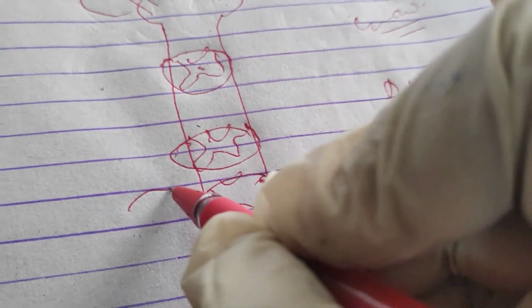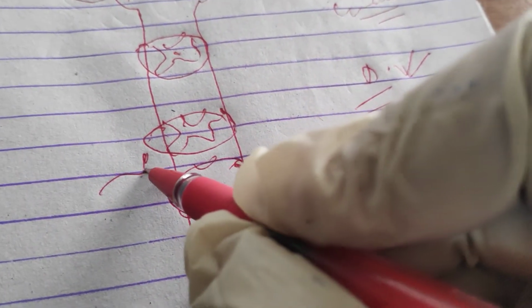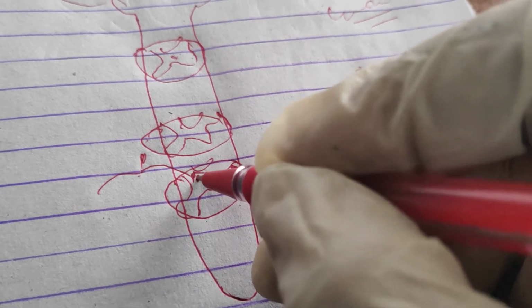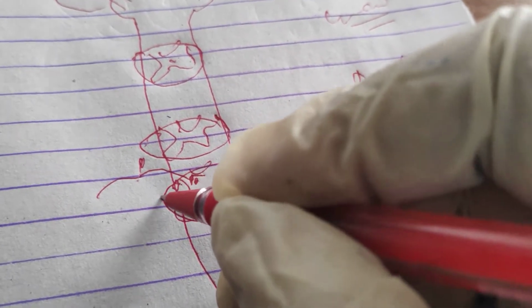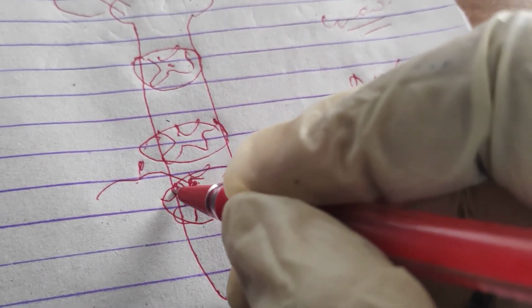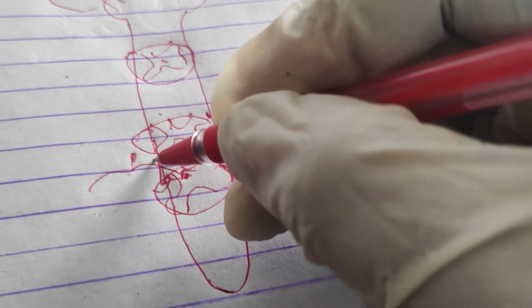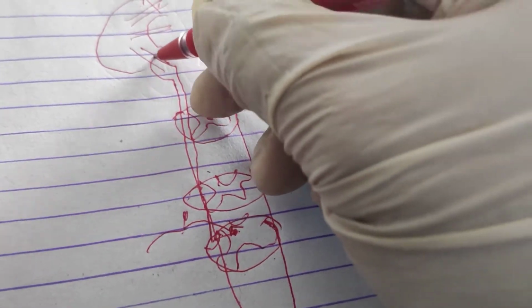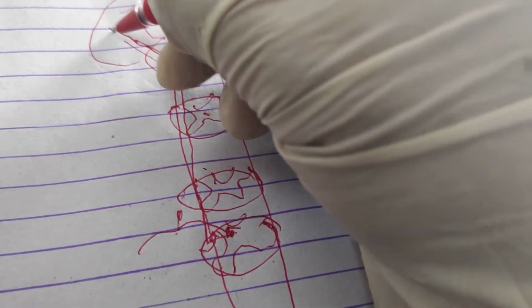The first order neuron lies in the dorsal root ganglia. It ends at the nucleus proprius, and here is the dorsal spinocerebellar tract. Now it goes to the same side and ascends. This is the second order neuron. It ascends through the inferior cerebellar peduncle and ends at the cerebellum.